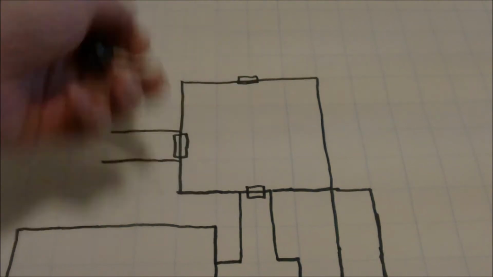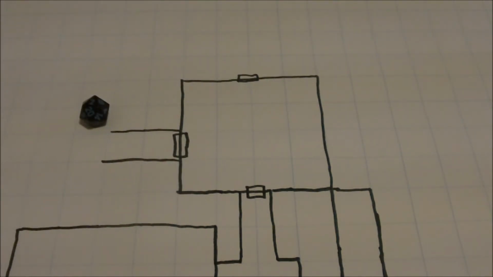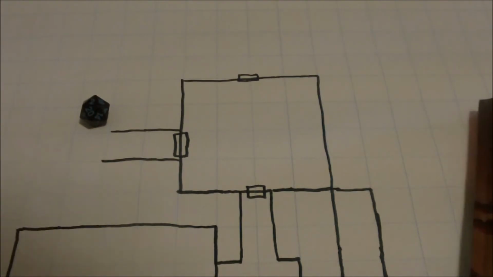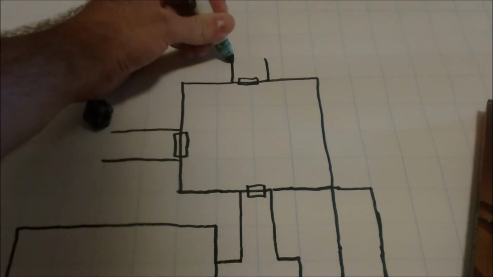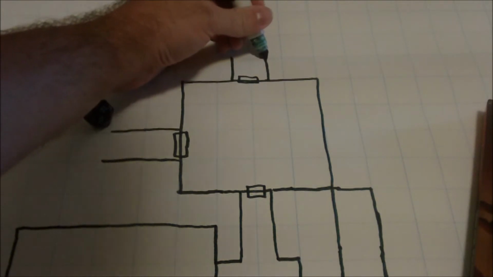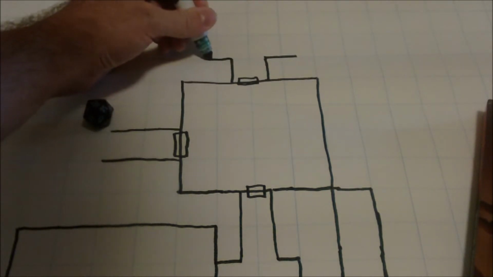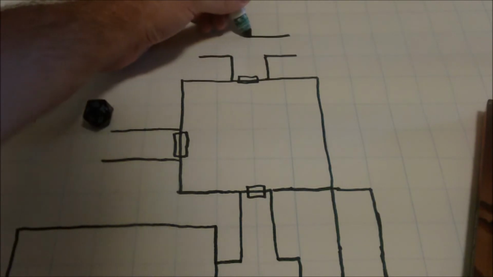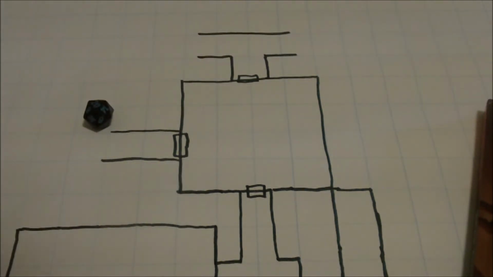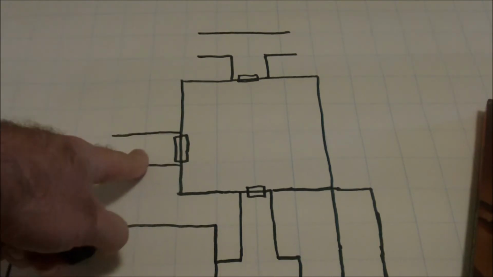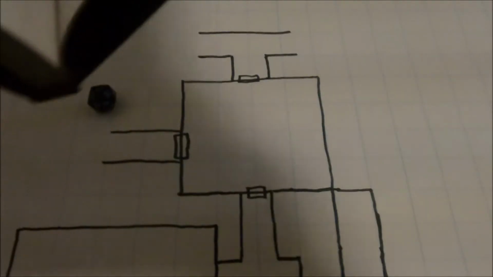All right, and for this one, I rolled a 2, which gives us our T section one again. So it's going to go 10 feet up like this. And then it's going to go 10 feet, 10 feet, in a T. All right, so let's roll for a passage down here.